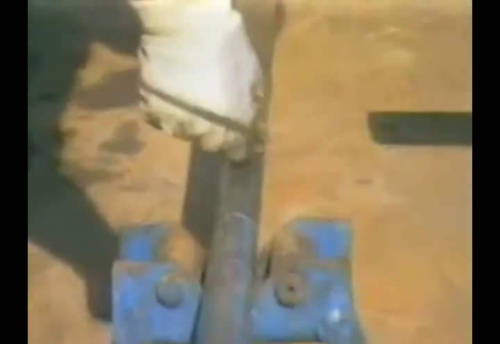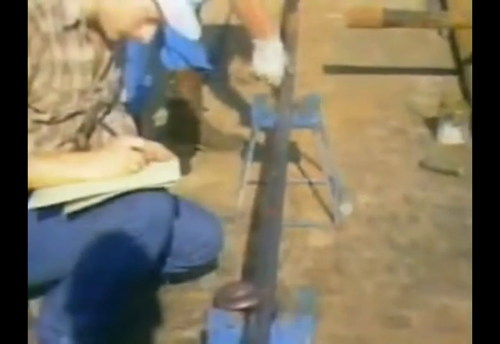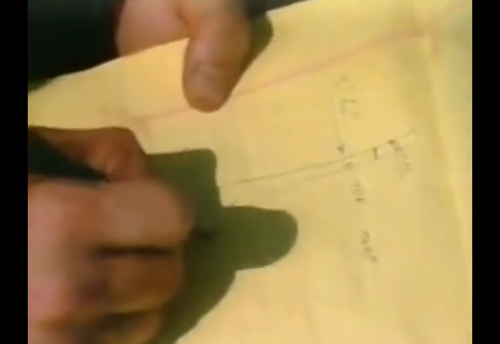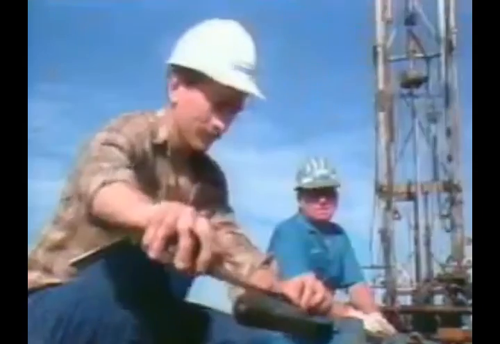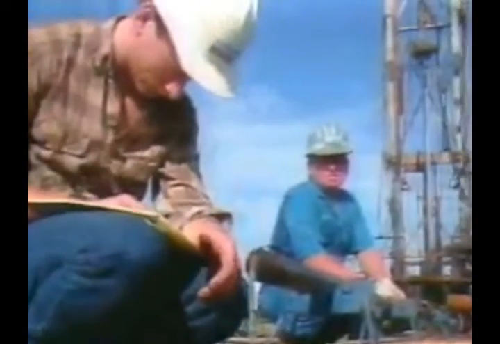Next, the gun assembly must be carefully measured and sketched, noting the distances from the casing collar locator to the top shots of each charge carrier and the length of each gun. The depths at which the casing collar will be located when the charges are positioned correctly across the intervals to be perforated must be noted for each gun.